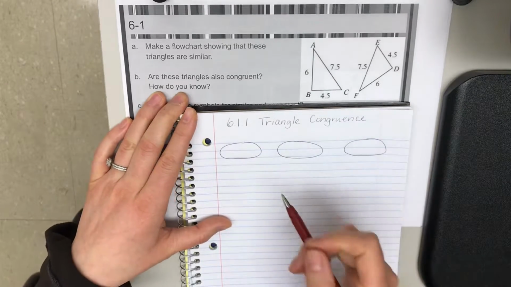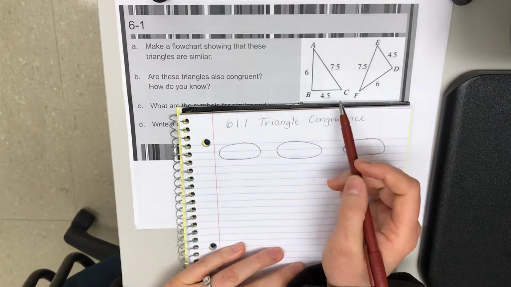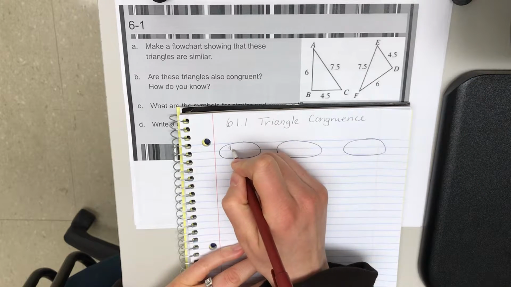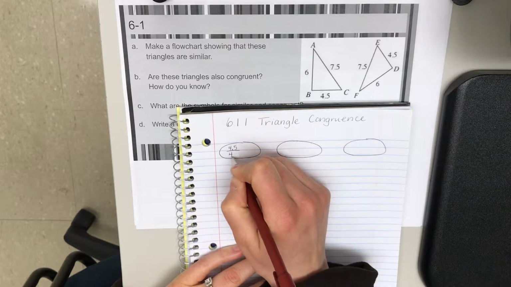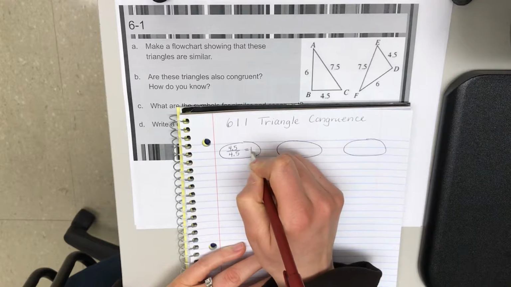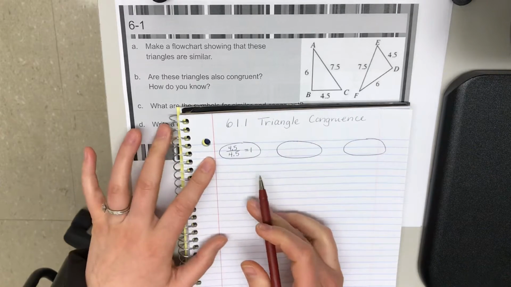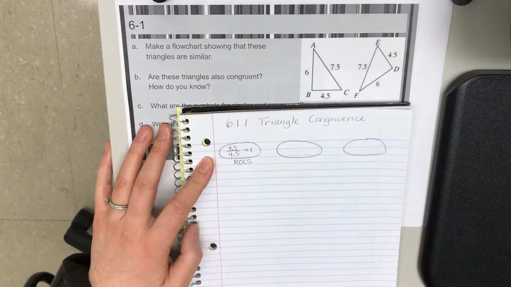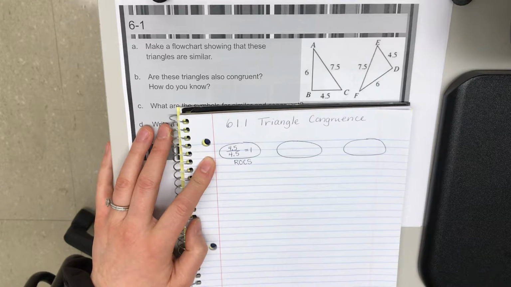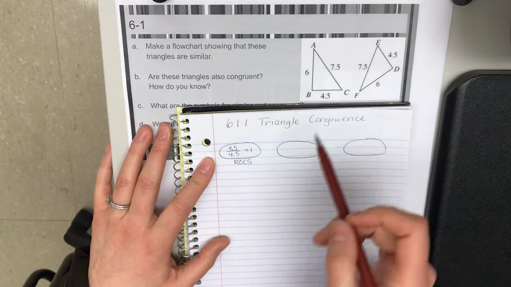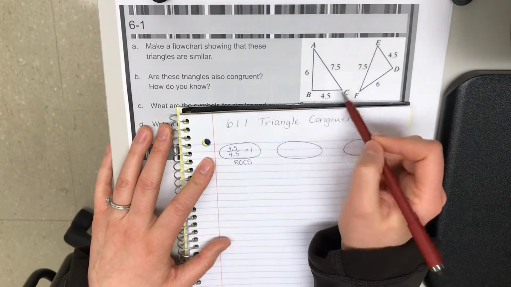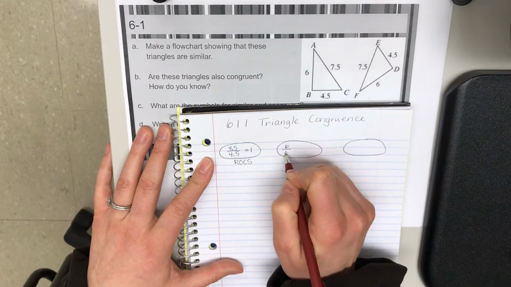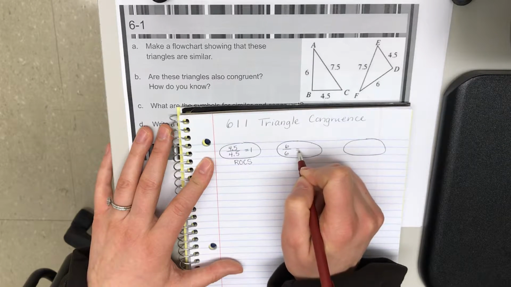The first bubble, I'm just going to pick 2 sides. I'm going to start with the smallest sides, 4.5 and 4.5. So 4.5 over 4.5 is equal to 1. Anything divided by itself equals 1. What's my reasoning? By this time, it's okay to write ROCS, R-O-C-S. It means ratio of corresponding sides. Then I'm just going to pick the middle length. That's 6, and the middle length over here is also 6. So 6 over 6 is equal to 1.